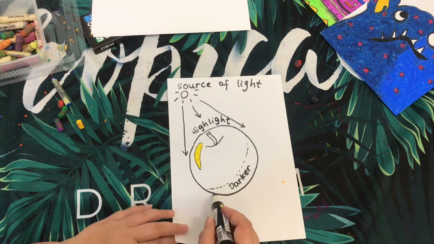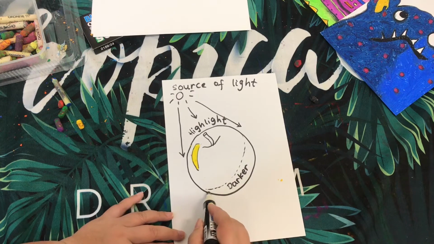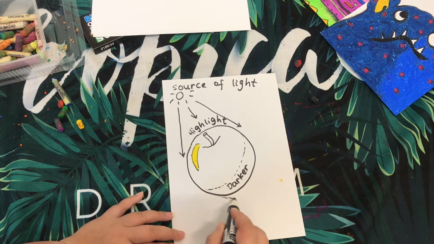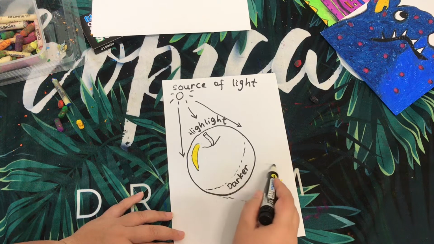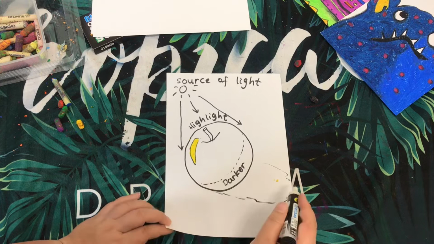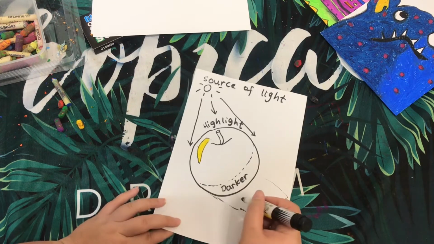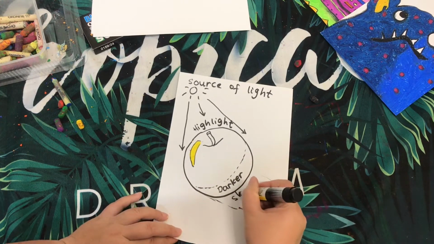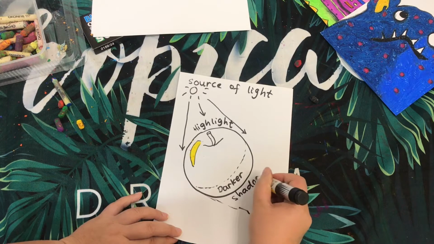And apart from that, if you notice at the edge or at the bottom of something, when there is light shining on it, there should be some shadow. Okay, or you can call it cast shadow. So this should be the shadow later.